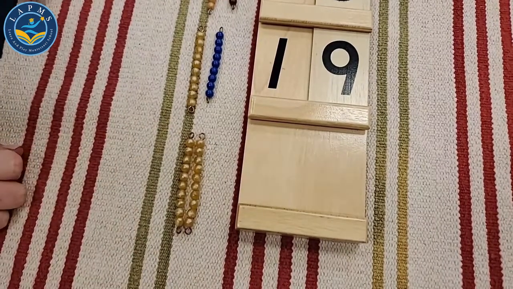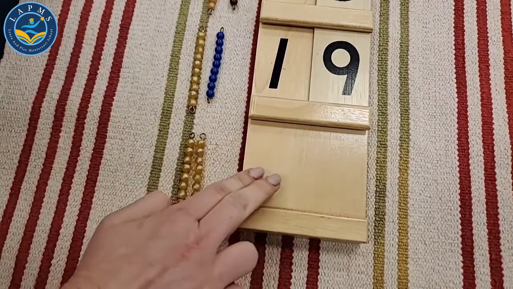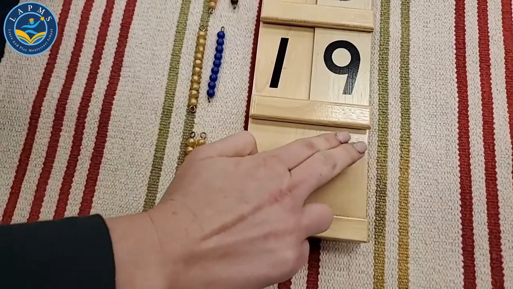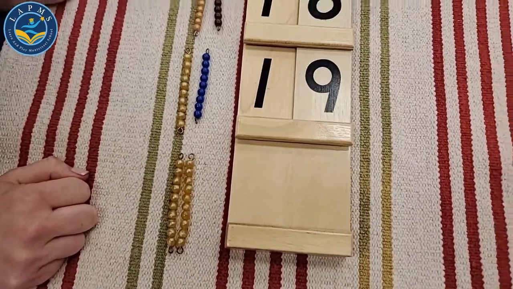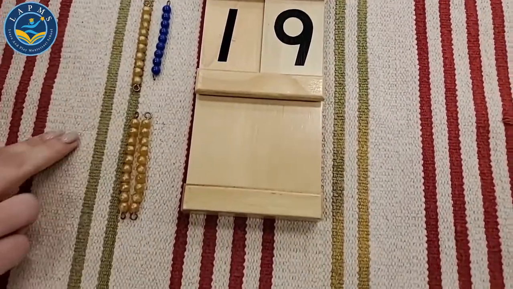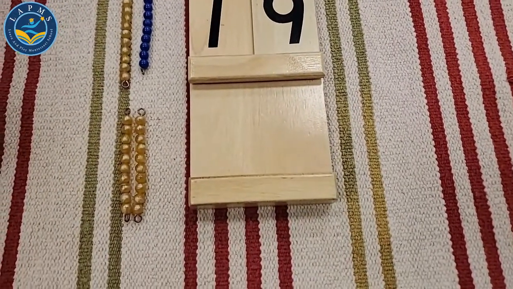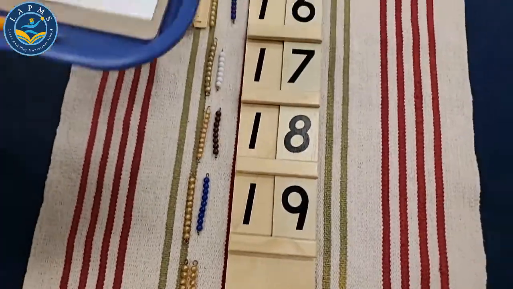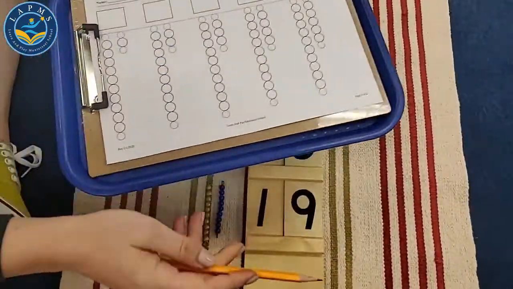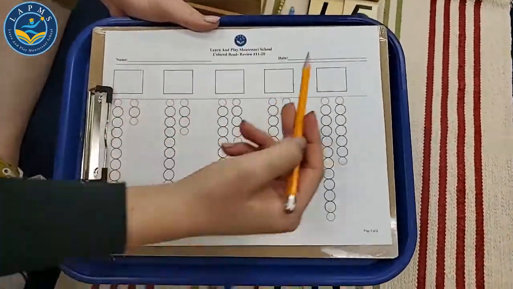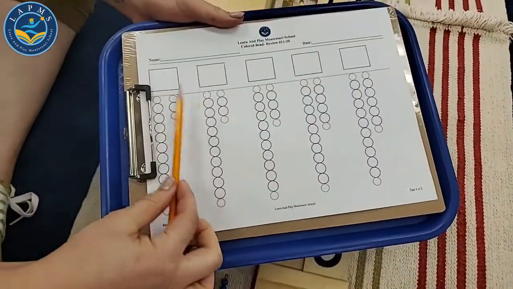Here would be a 20. We could say a 2 and a 0. Can you trace that yourself? 2, 0. Excellent job.